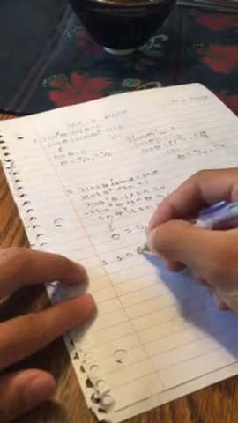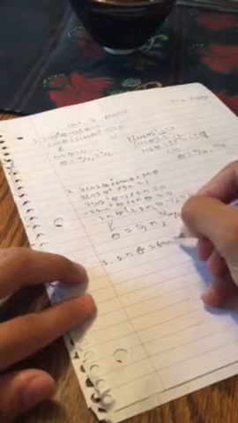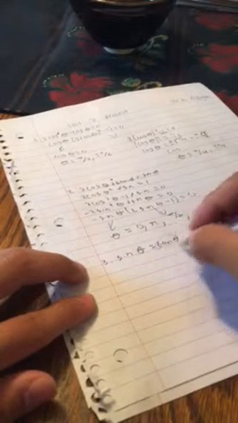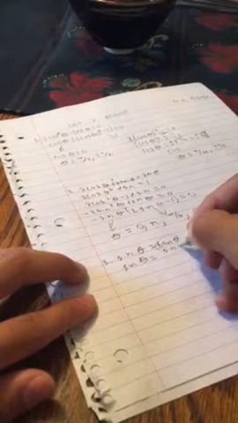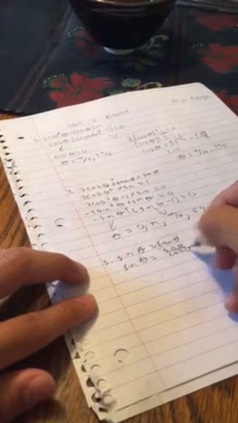Going on to the third question, the question was sine theta equals tangent theta. And with this, there's an automatic trig identity. So I used the trig identity of sine theta over cosine theta.